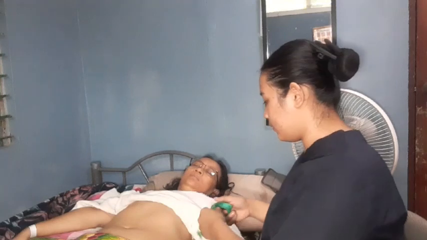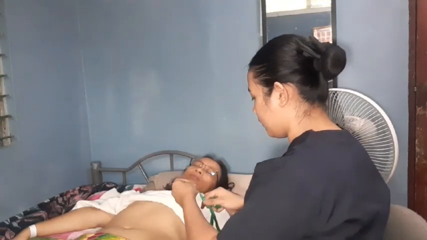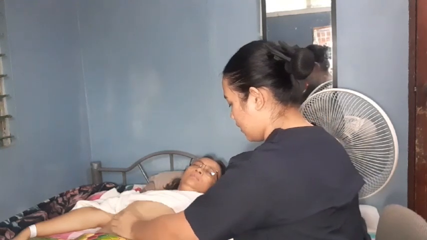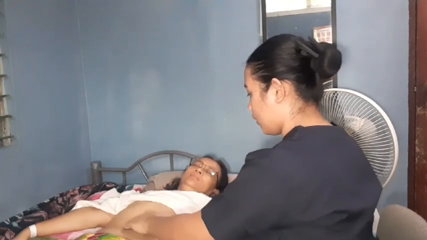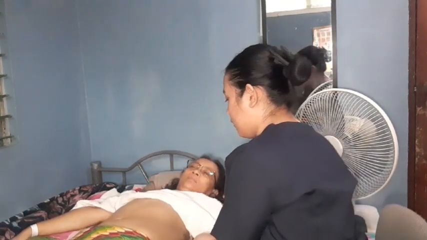The next thing that we're going to do is to measure the abdominal girth. We will be needing a tape measure for that. After we measure that, I'm going to lift you.